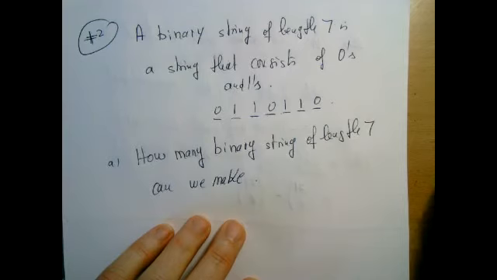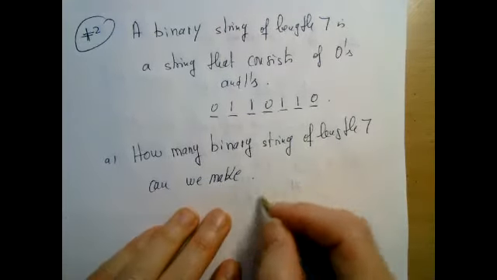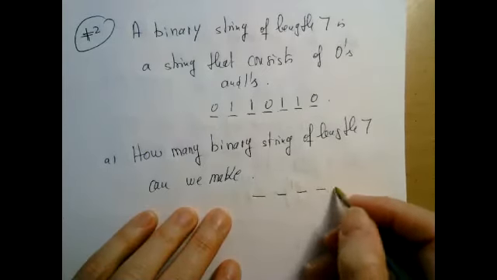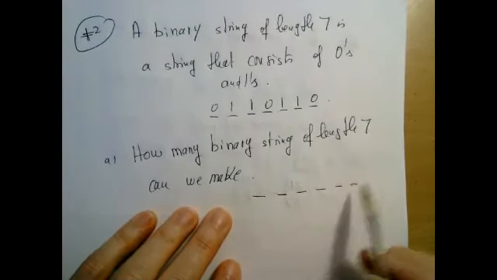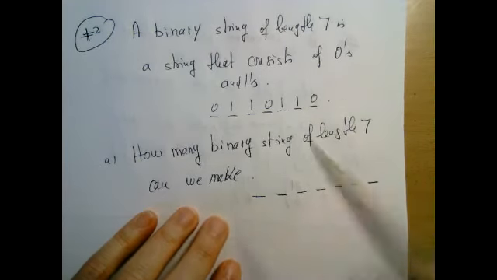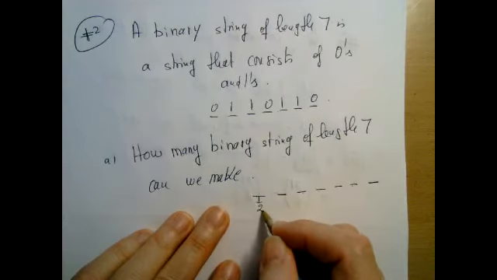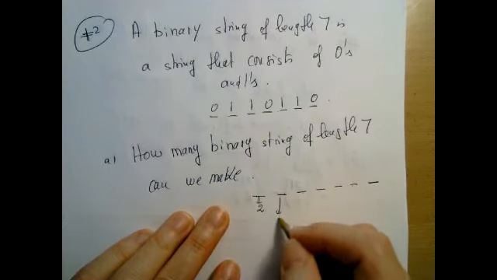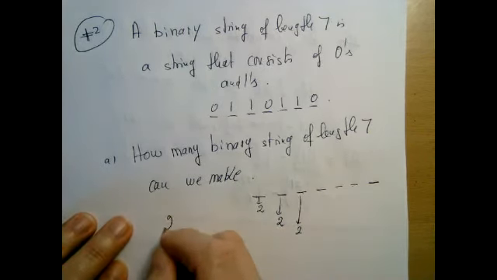It's 2 to the 7th. Exactly, order doesn't matter. It's 2 to the 7th. Always try not to get those ideas confused. 1, 2, 3, 4, 5, 6, 7. It's not a permutation because there is a lot of repetition. I have 2 choices for the first, and for every one, 2 choices, 2 choices. So that's 2 to the 7th.